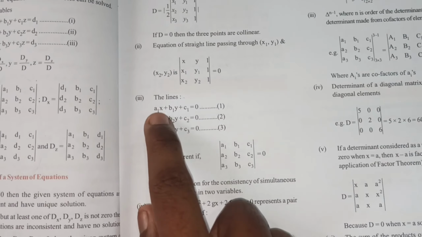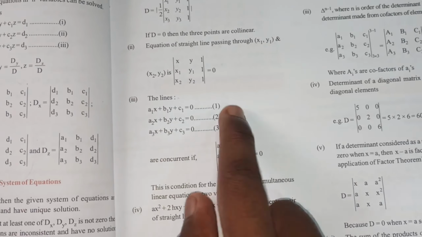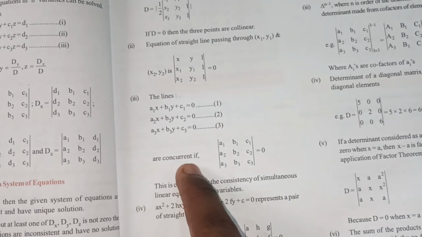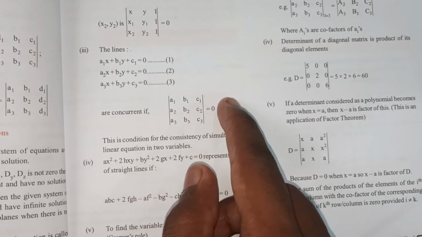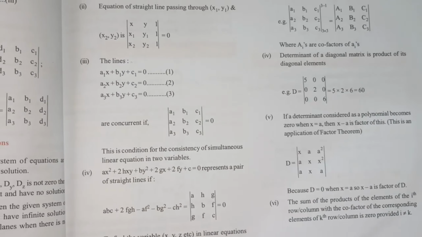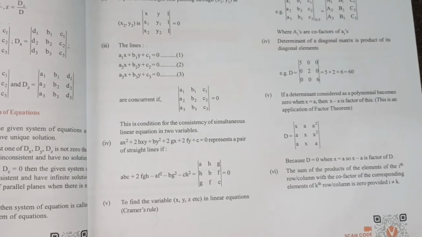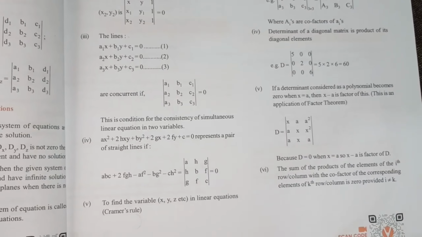Next, the lines a1 x plus b1 y plus c1 equals 0 and so on are concurrent if the determinant a1 b1 c1, a2 b2 c2, a3 b3 c3 equals 0. The concurrency case I will explain in the next video. The video length would increase, so I am not explaining it in this video.